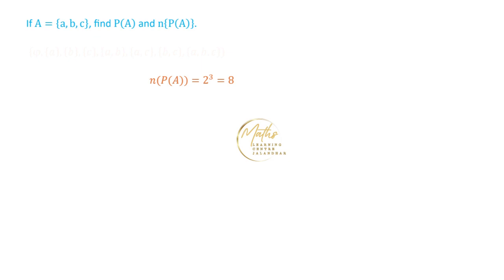Now how are we going to list those elements? First of all, we list the set without any element, the empty set. Then we have the sets which consist of only one element. We have elements a, b and c, so we have 3 sets over here: the set containing a, the set containing b and the set containing c.